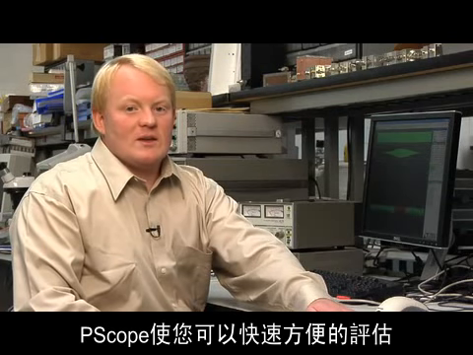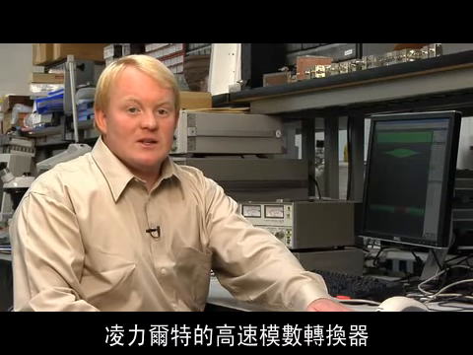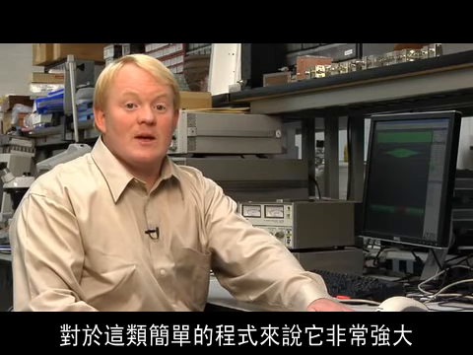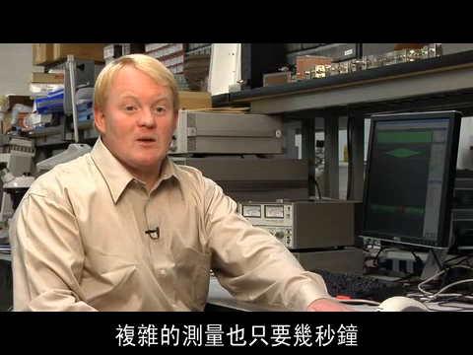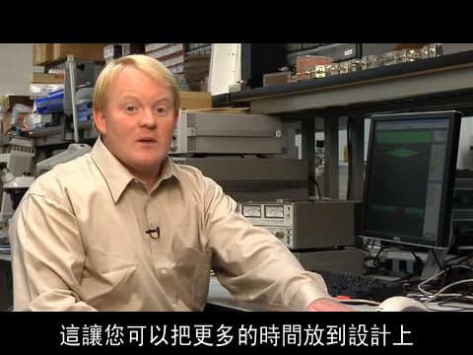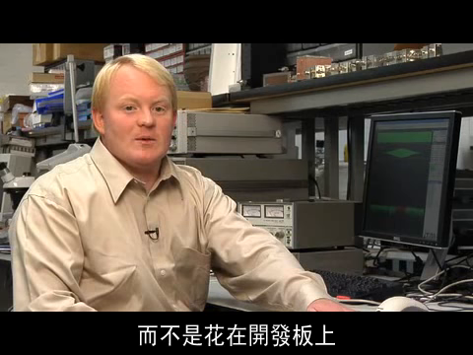PScope will allow you to quickly and easily evaluate Linear Technology's high-speed analog-to-digital converters. For such a simple program, it is very powerful and makes complicated measurements in seconds. This will also allow you to spend more time on your design and less time with demo boards.